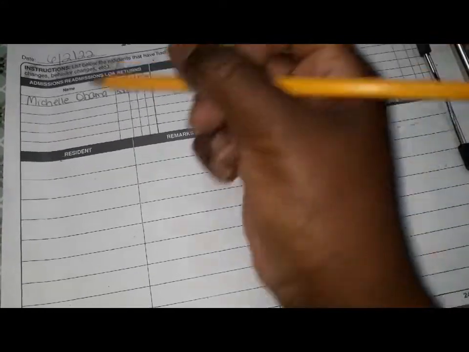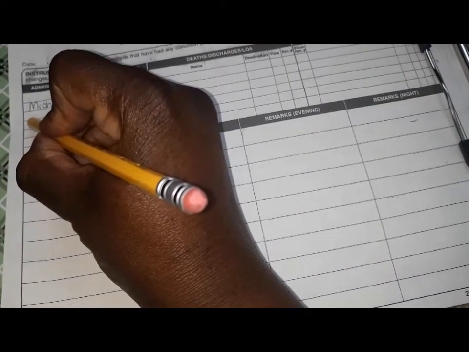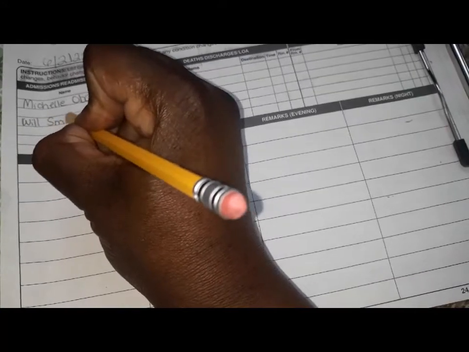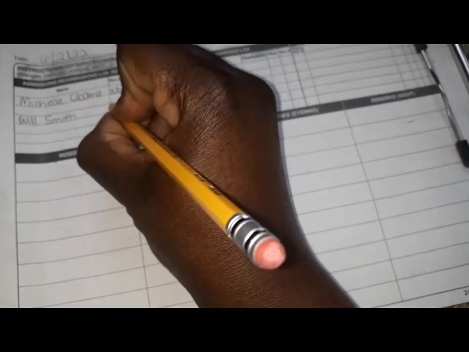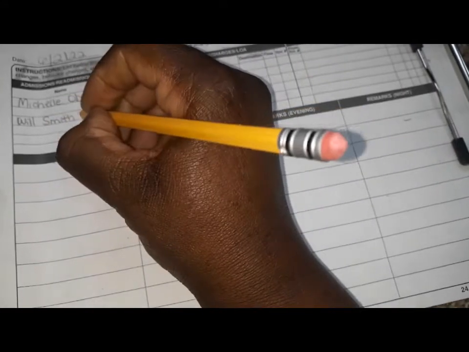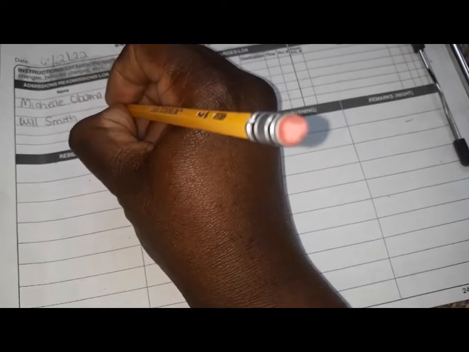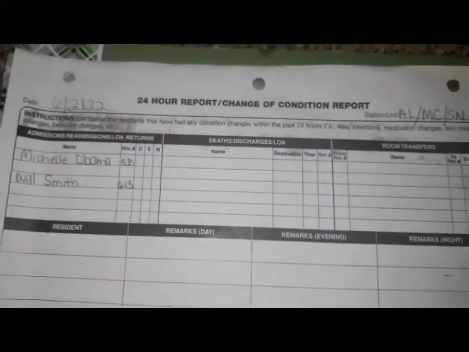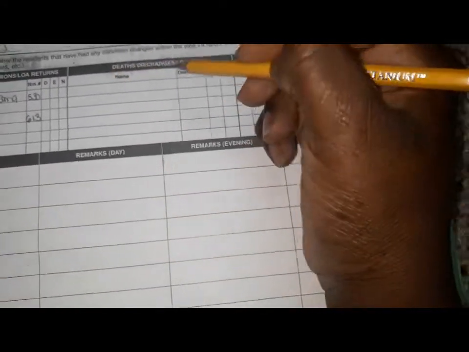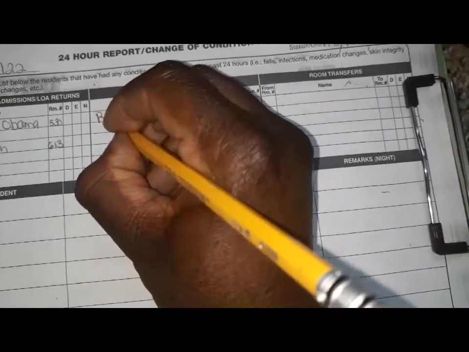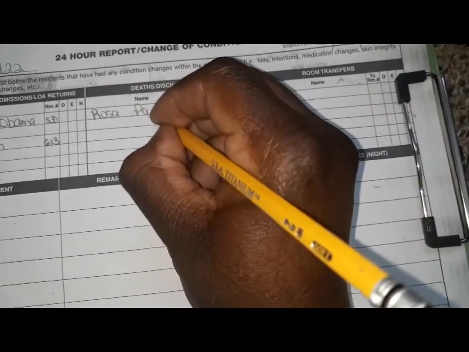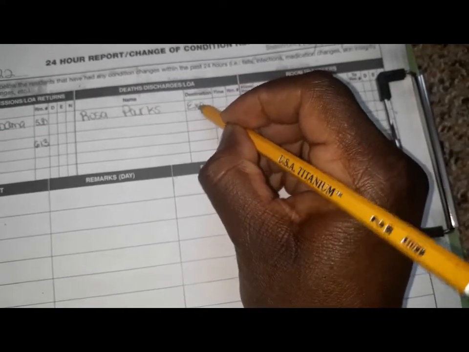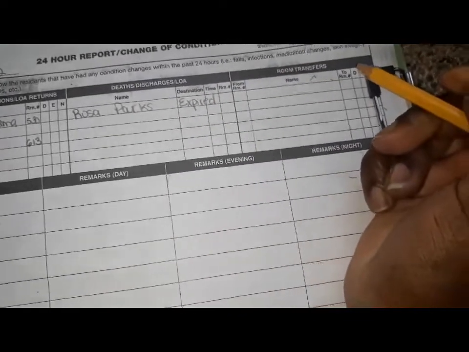And then, let's say this resident, Will Smith, is going back to his room because he was in the hospital, so he's being readmitted. So he's going back to his room, 613. All right, so that's how that goes. And then same here for any deaths. We had a patient that died. That's Rosa Parks. Okay, and we're going to say she's expired. That's all we would write.